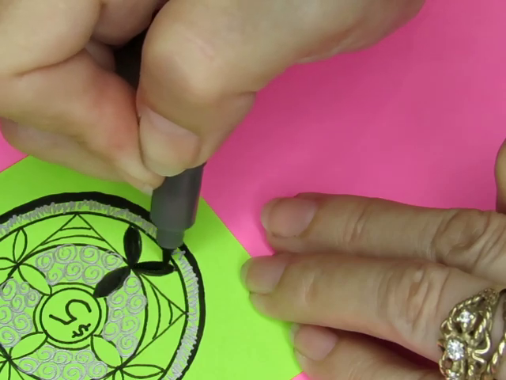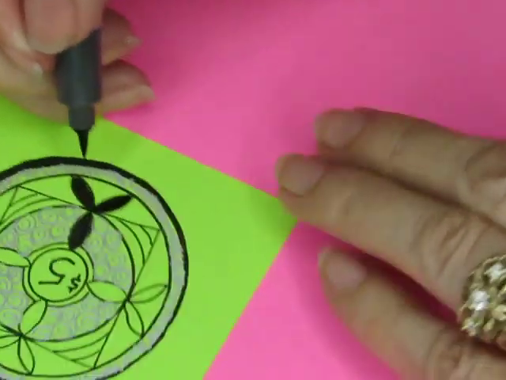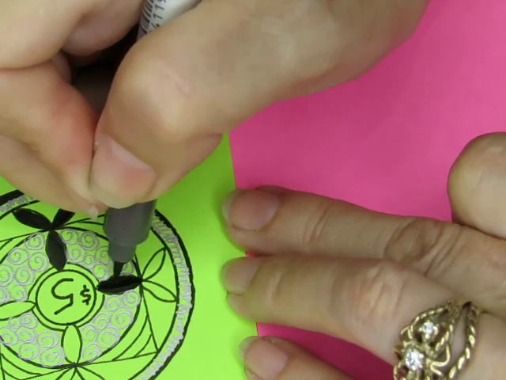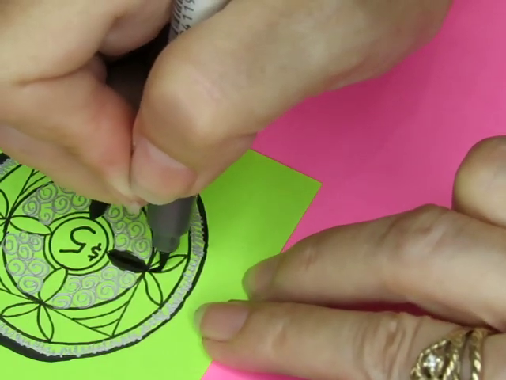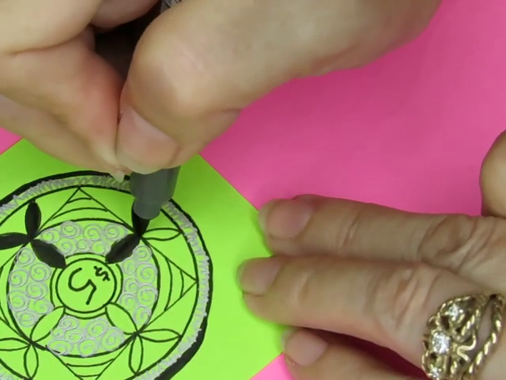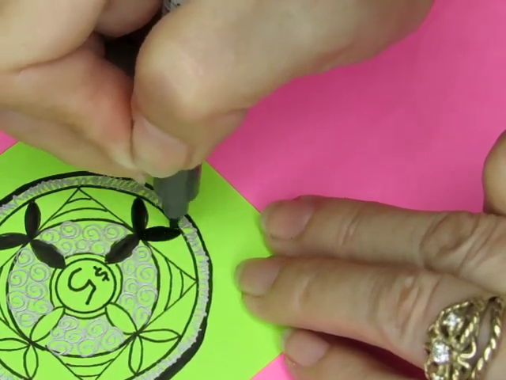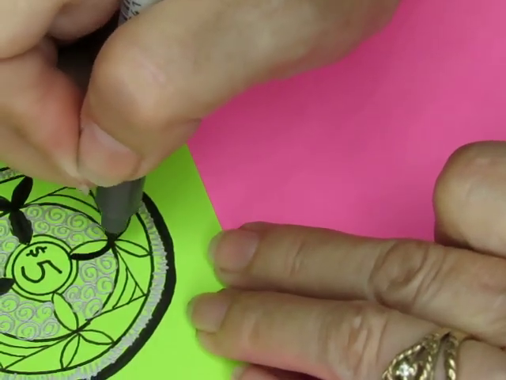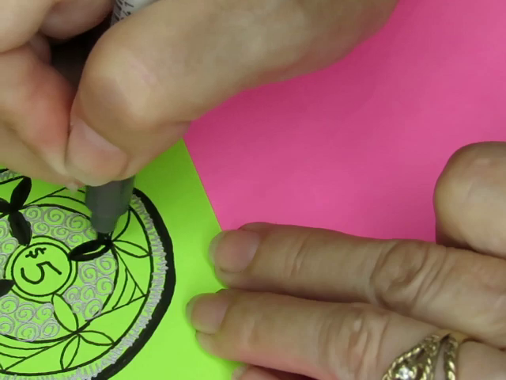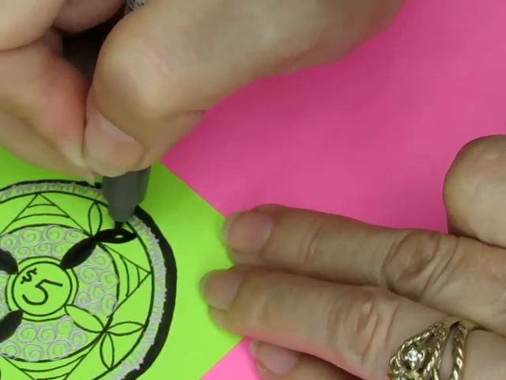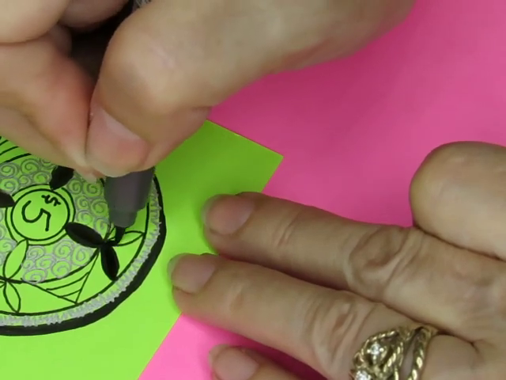And I should have done a 3 because there's 3 of these little leaf shapes, not 5. I don't have a 5 on here anywhere. That makes no sense. Does it? No, it doesn't.